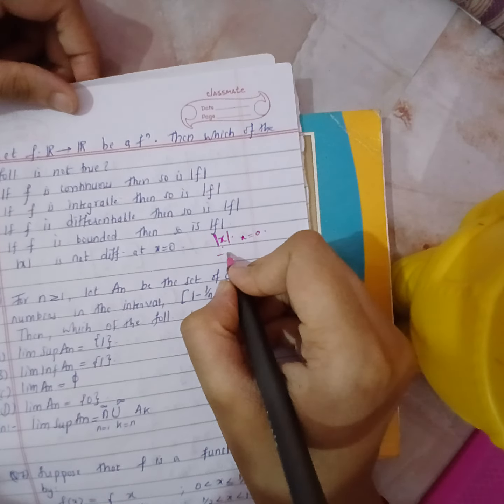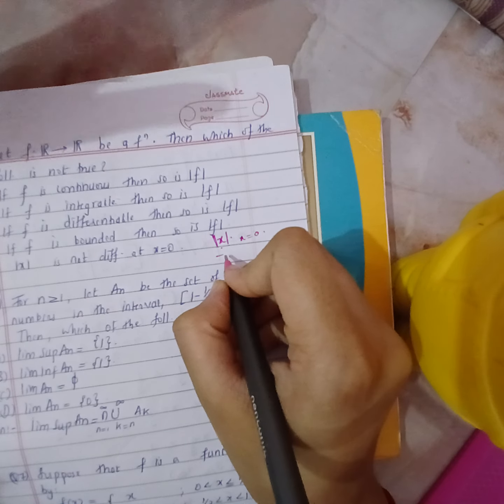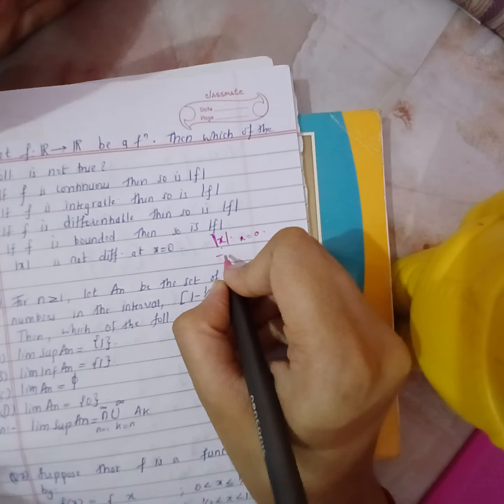For a function to be differentiable, the left hand limit must be equal to the right hand limit, equal to the value at that point, but here they won't be equal. Therefore, the question was which of the following is not true, so it will be C. And if f is bounded, obviously mod f is bounded.